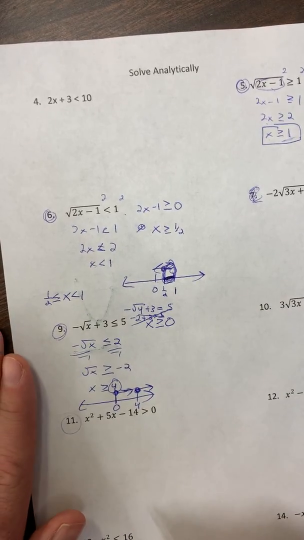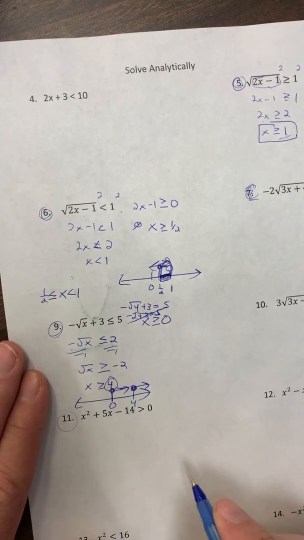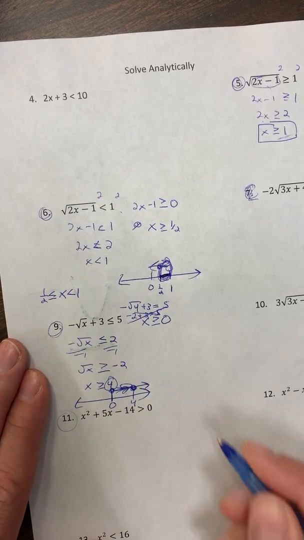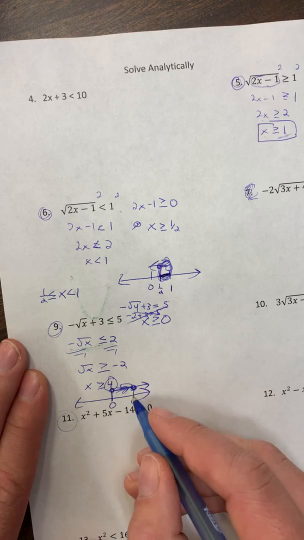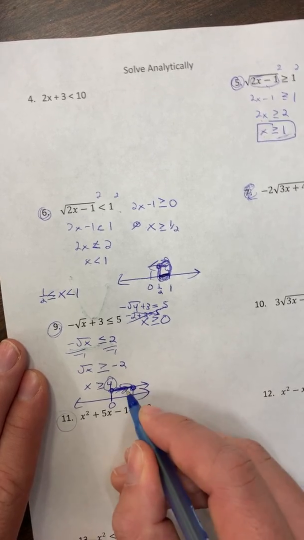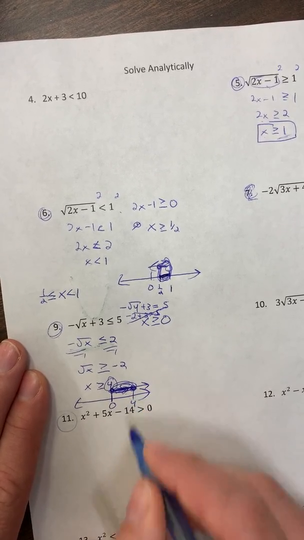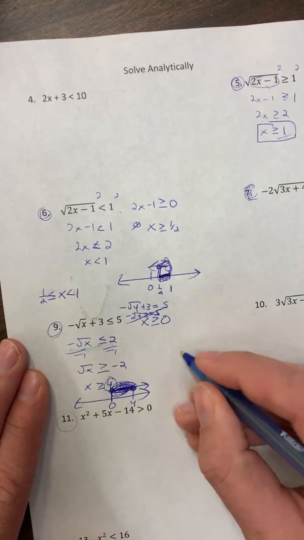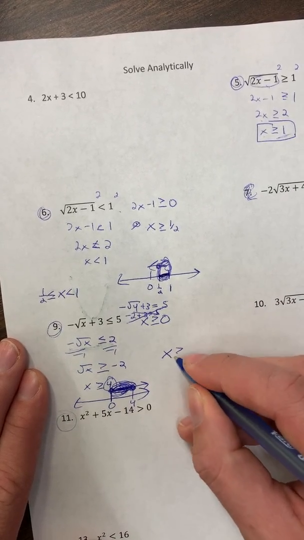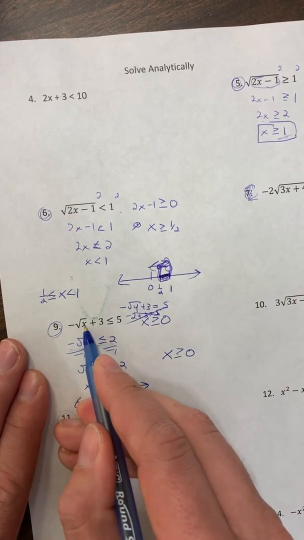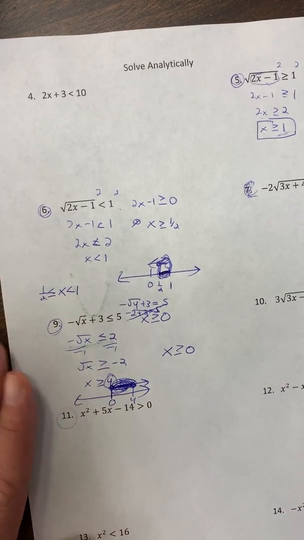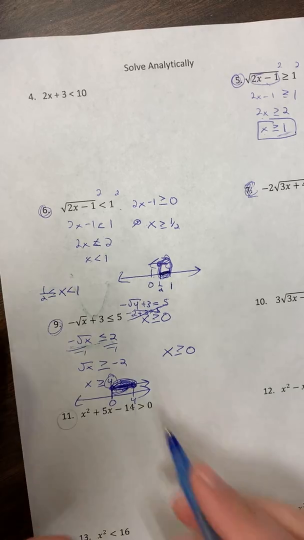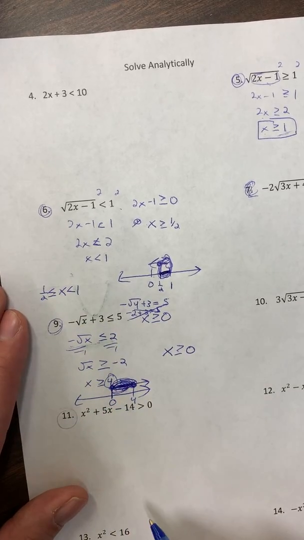And when we get an extraneous solution, there are two possibilities. Either all the solutions work or none of the solutions work. And in this case, since they go in the same direction, the answer is actually going to be x is greater than or equal to 0. All values of this square root function will provide values that are less than 5.